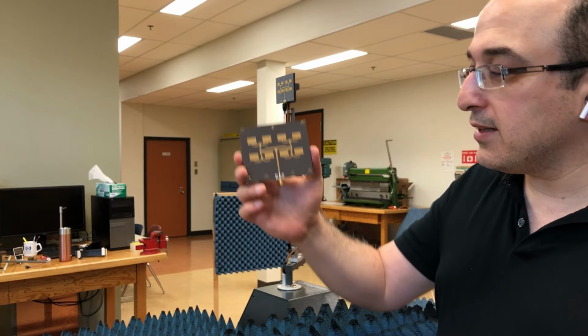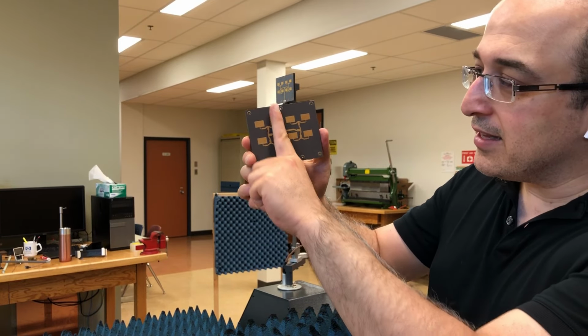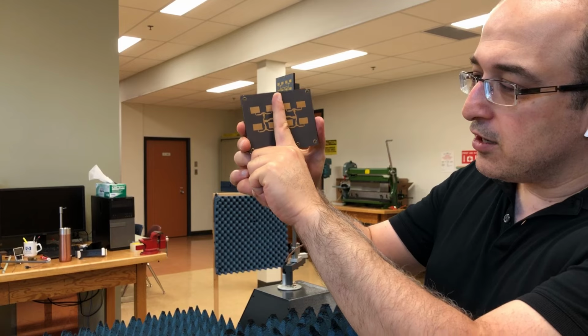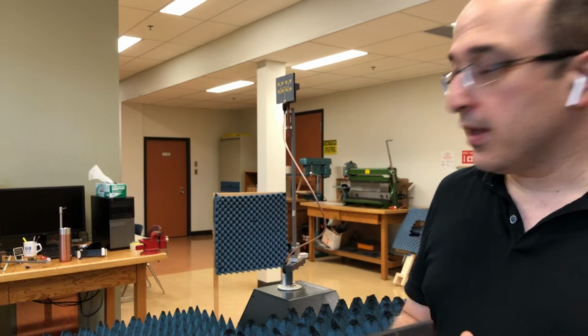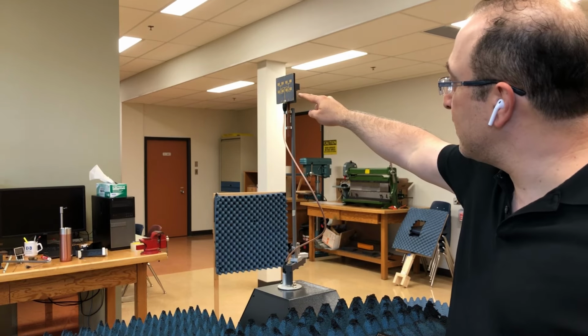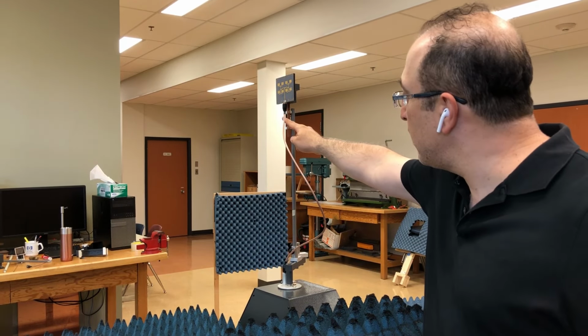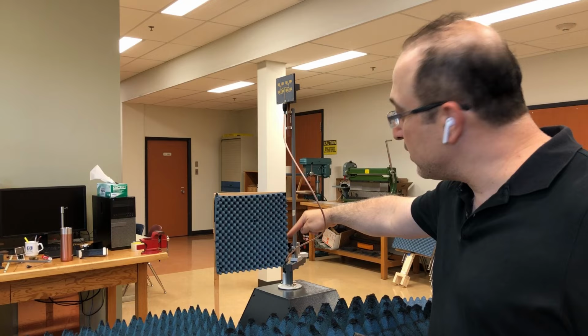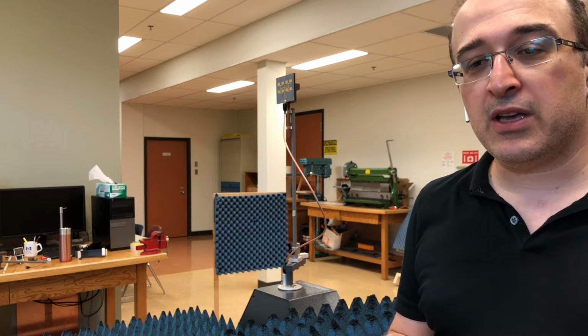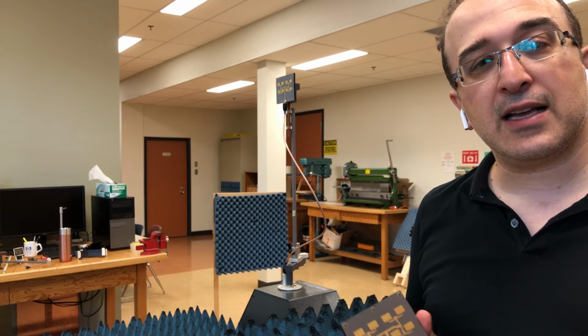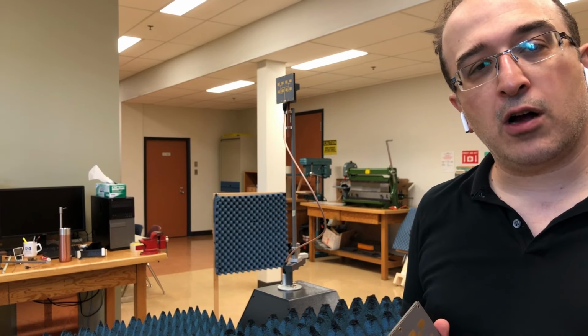Something to keep in mind is that this is the center of this antenna, and that should be aligned with the axis of rotation. So if this is the antenna mounted here, this line here should be aligned with the axis of rotation. So we're going to have a closer look at this antenna, and then we're going to start our measurement.